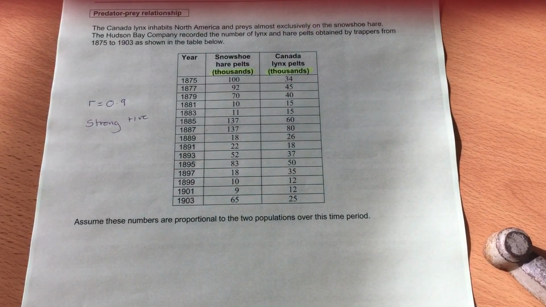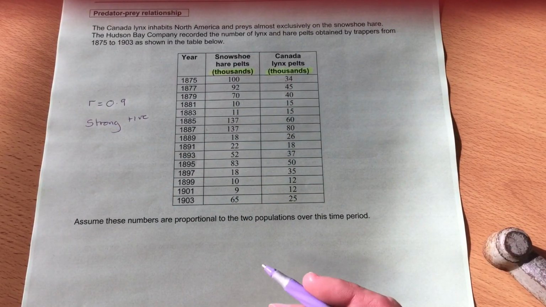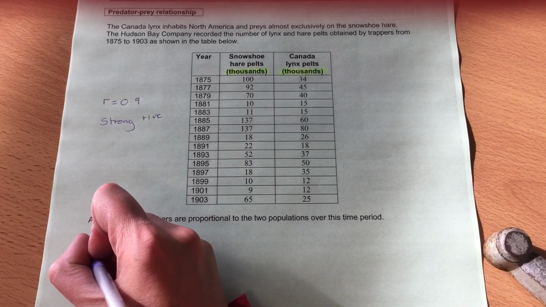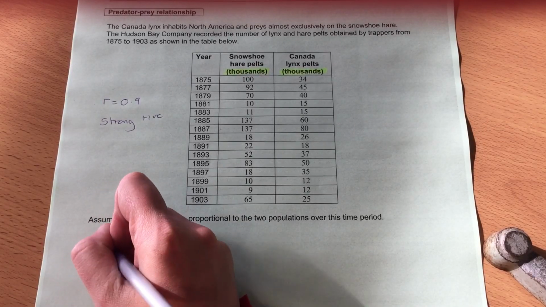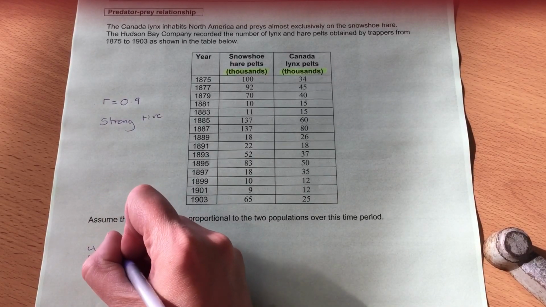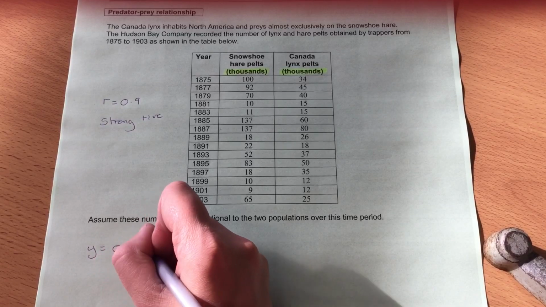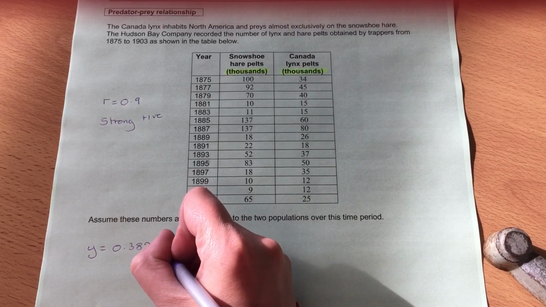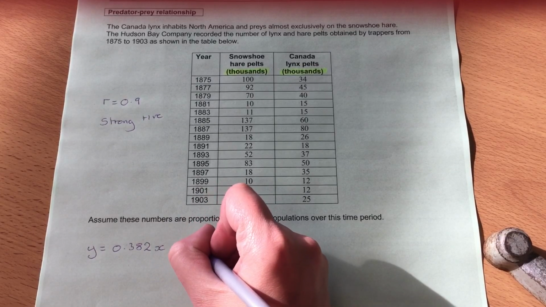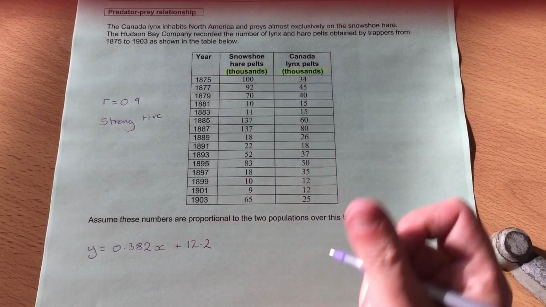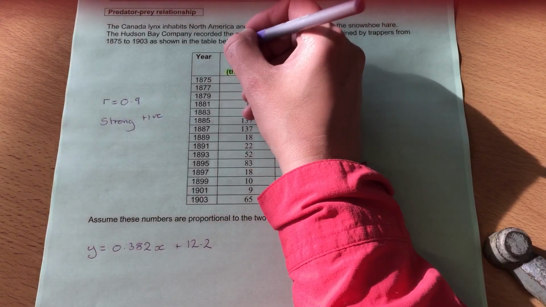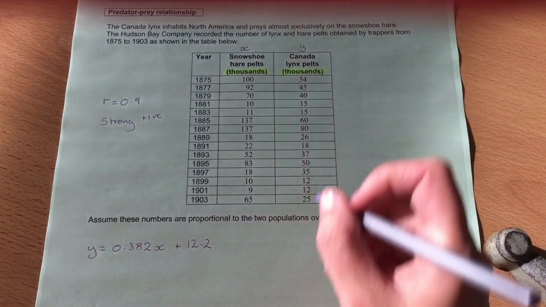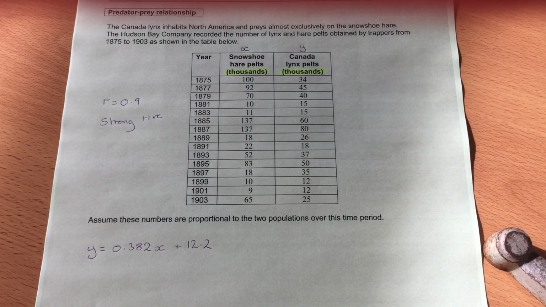So if we were to find the linear regression for that, we end up with an equation that looks like y equals 0.382x plus 12.2. So that's assuming that this one is x and this is y.